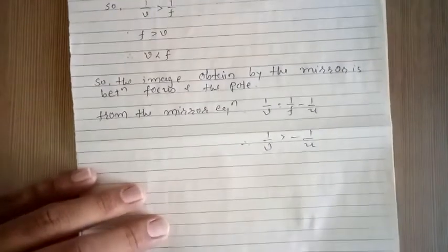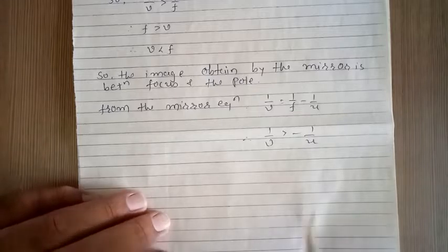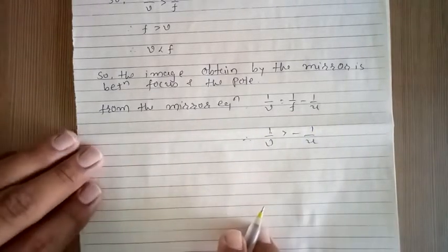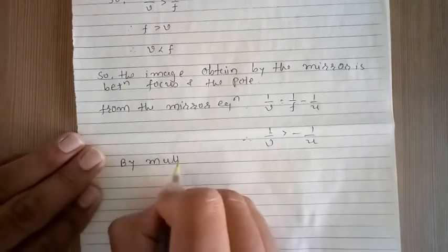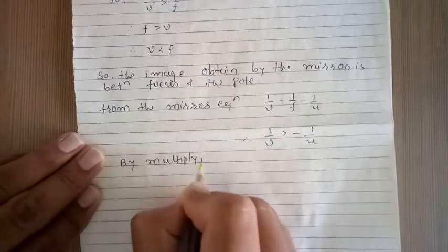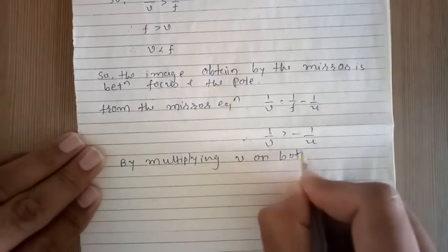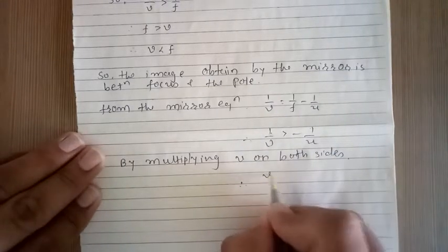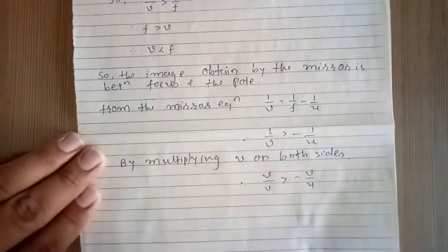We know the formula of magnification, m is equals to minus v by u. So here we multiply both sides by v. So we can write v by v greater than minus v by u.